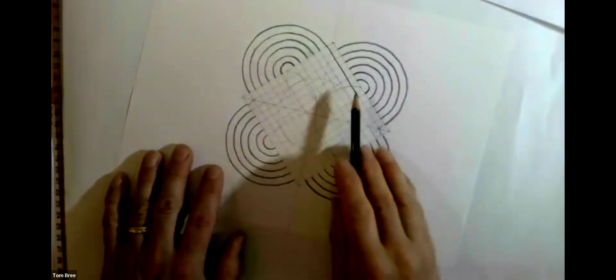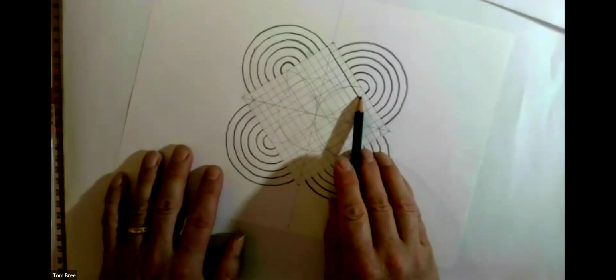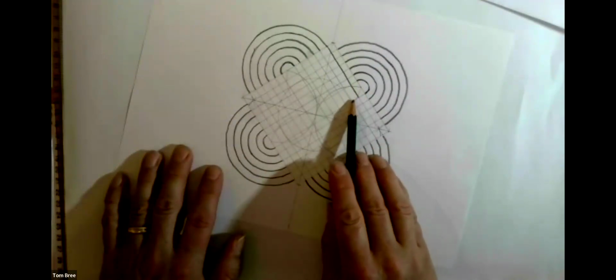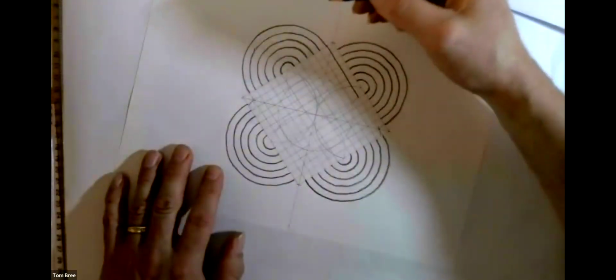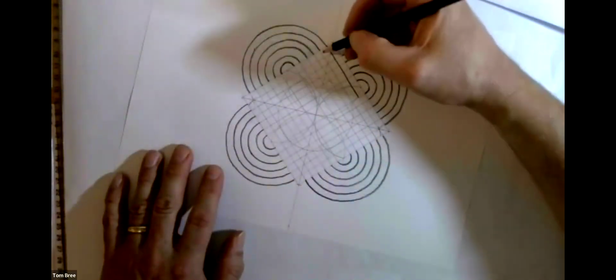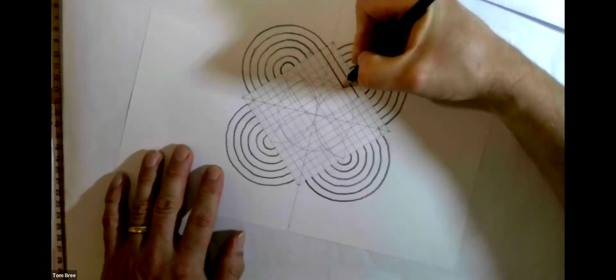Right, so I've gone as far as, if you see this little semicircle here, where this end of the little semicircle, the line that would be coming out of that, that's as far as I've gone. And I'm going to do the same with the other lines.